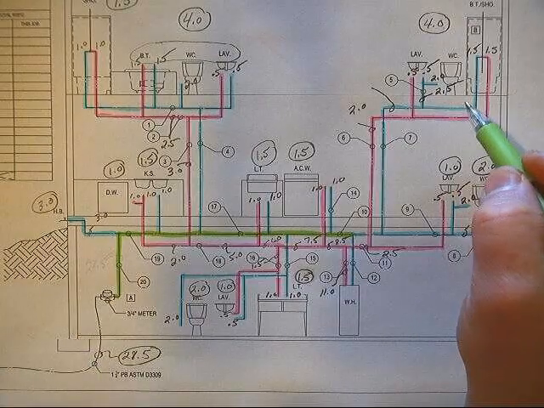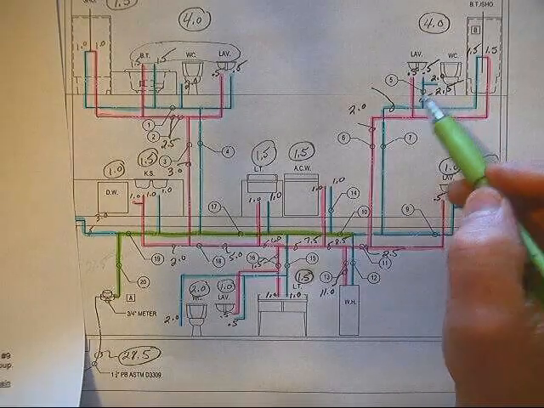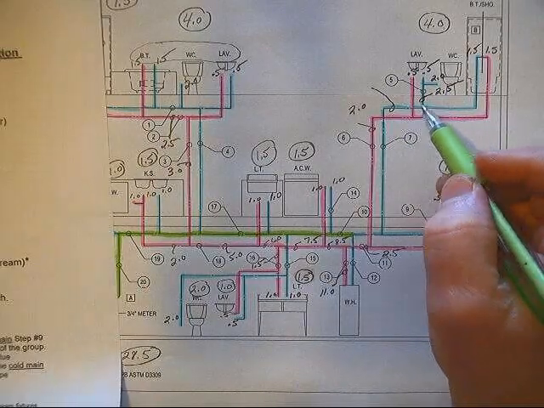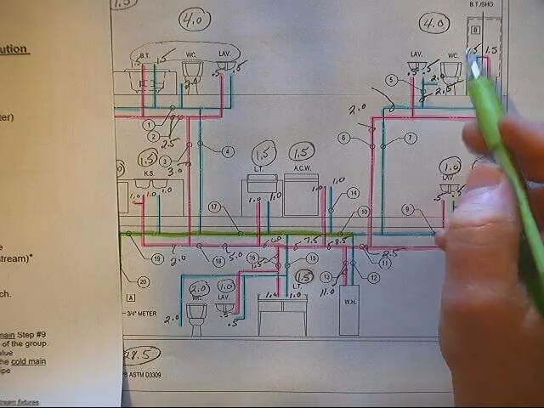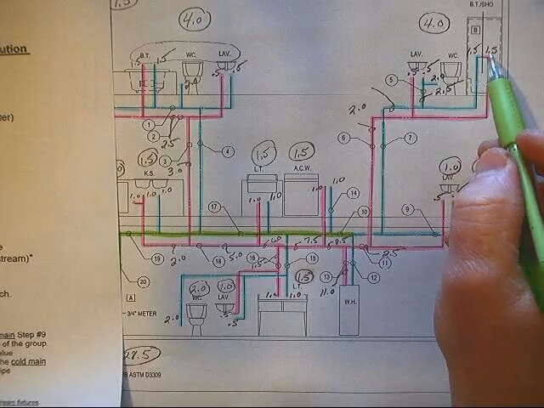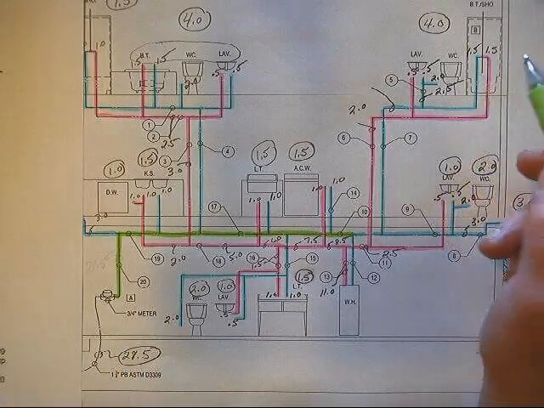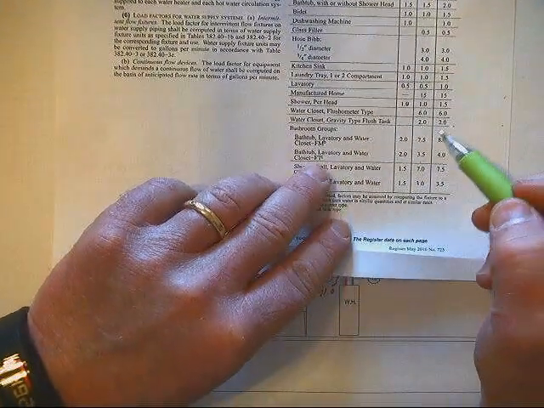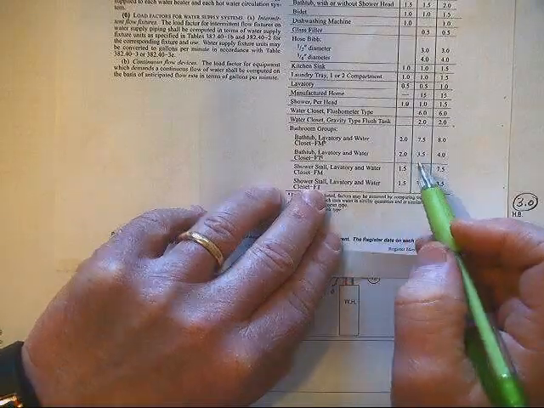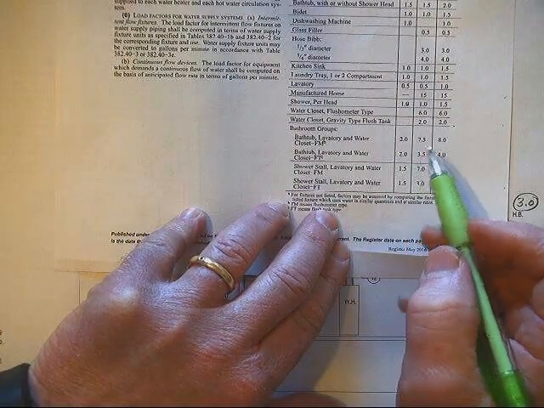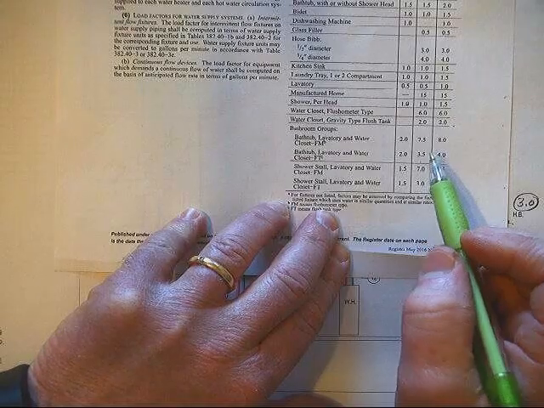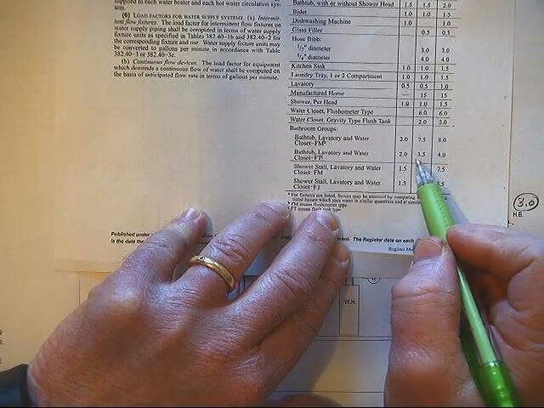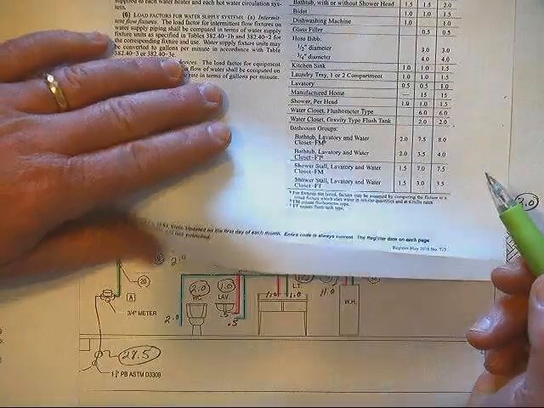Now this is rather unique in the sense that this piece of water distribution piping is serving the lav, the water closet, and the bathtub shower, which is a bathroom group, and in this case we must honor the table which reflects that the cold load to this particular bathroom group is going to be 3.5.